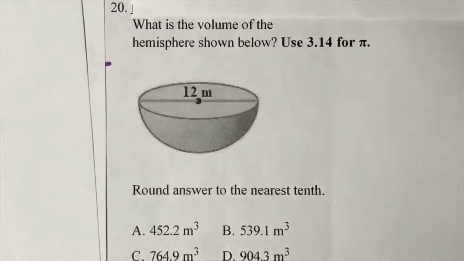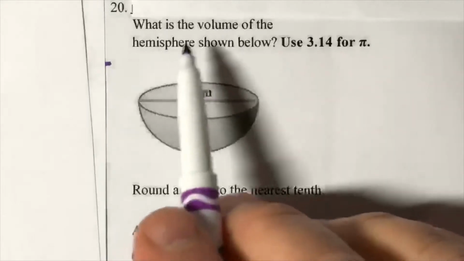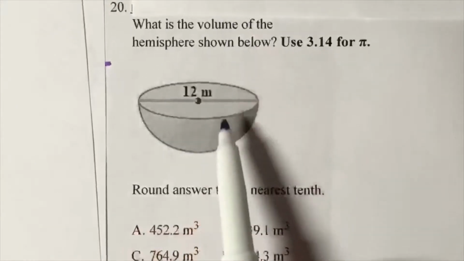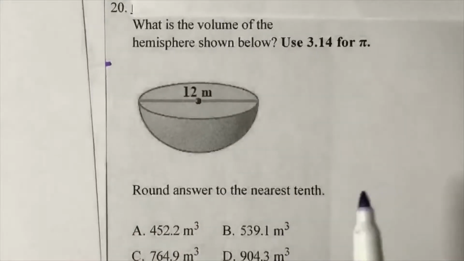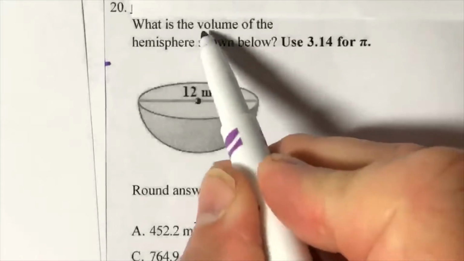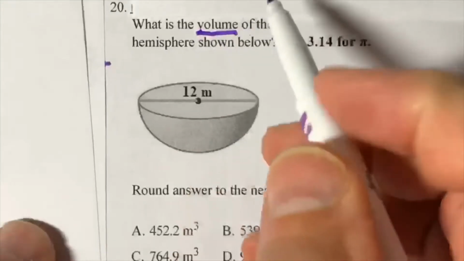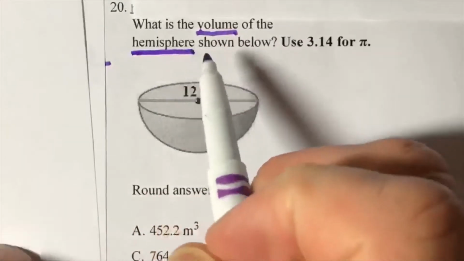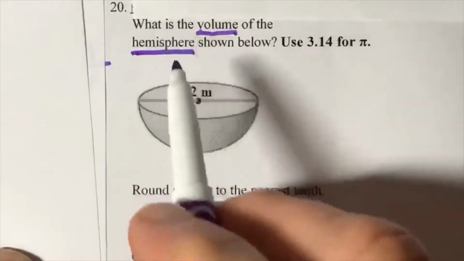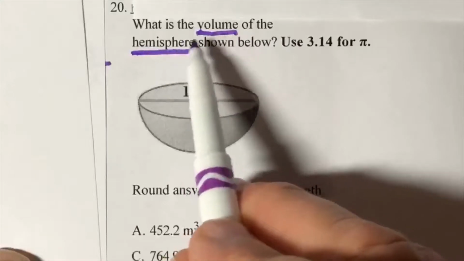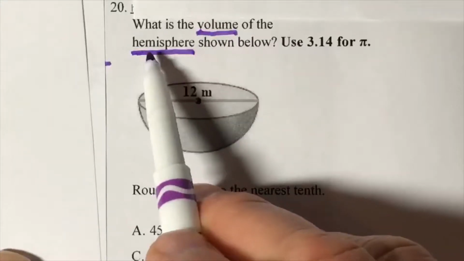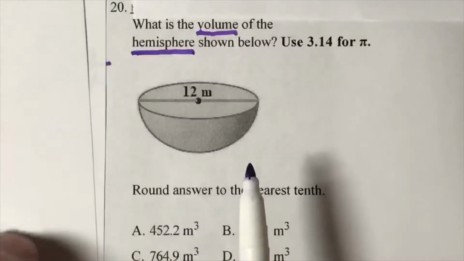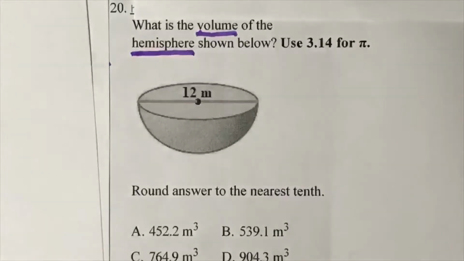Okay, number 20 is read, what is the volume of the hemisphere shown below? So when you go to volume and you're trying to find the volume of a hemisphere, we don't have a formula for a hemisphere. You have to manipulate the volume of the sphere to become a hemisphere. Well, a hemi is half. Hemisphere, that's what that means. That's half a sphere.